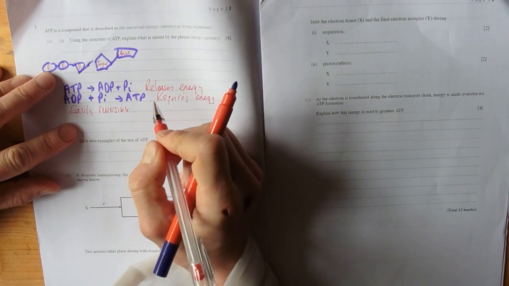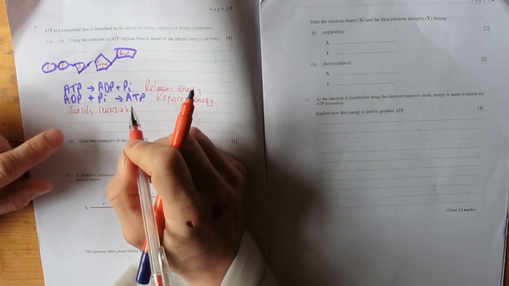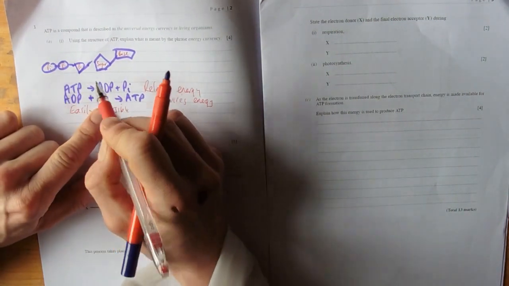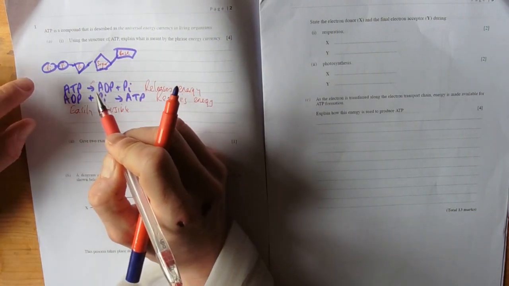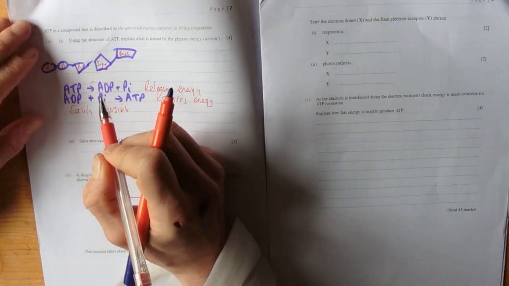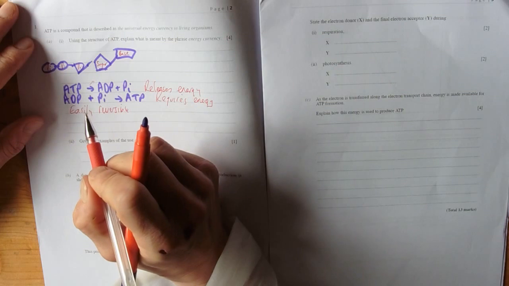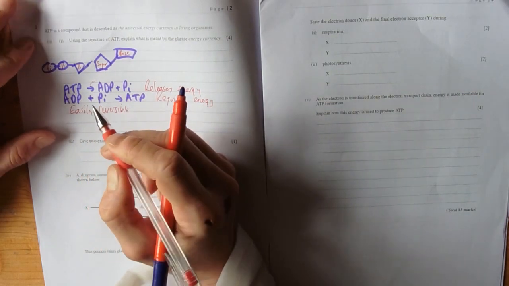And it transfers our energy, so the transfer of energy can be to any reaction, or anywhere where it's needed, in small packets.